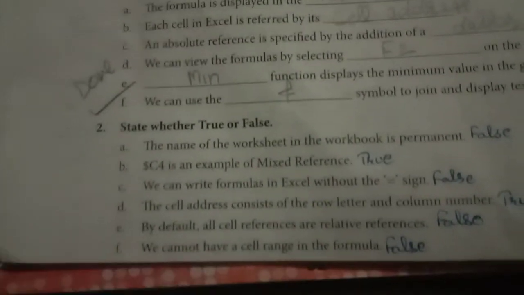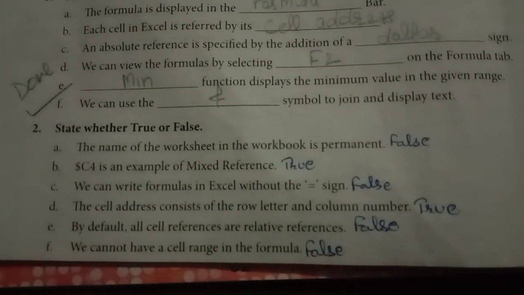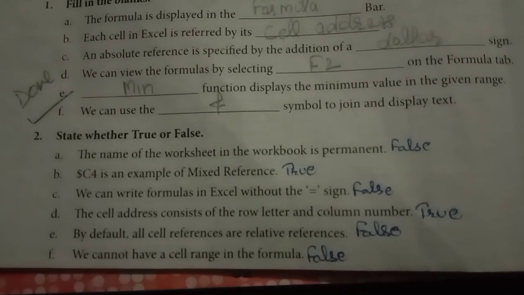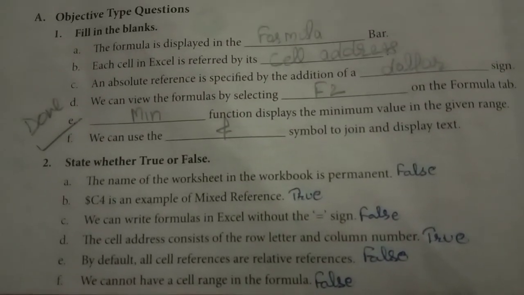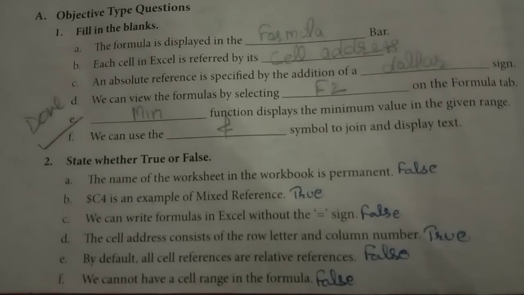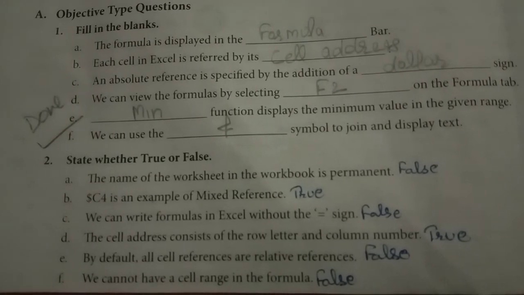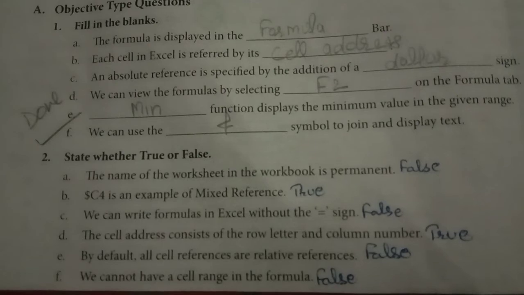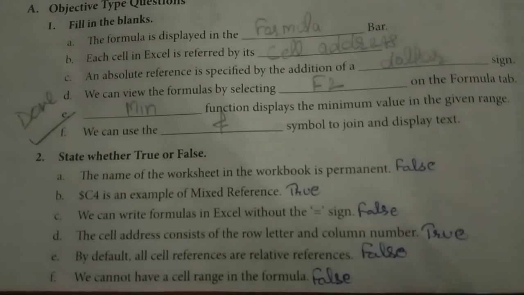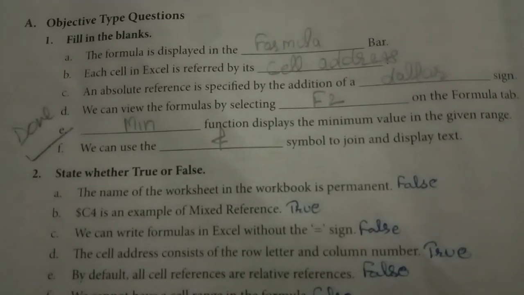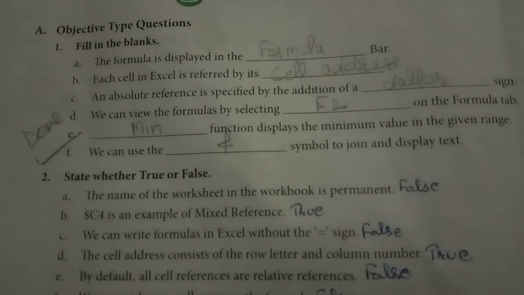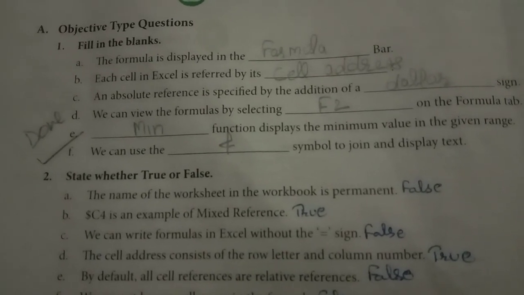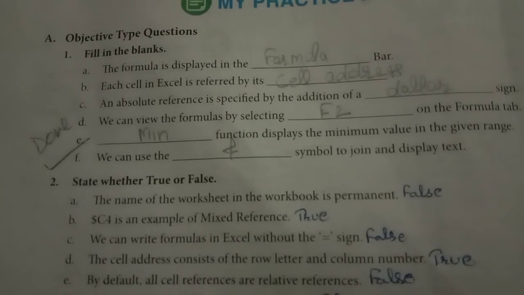And now moving forward to the true and false. The first one: the name of the worksheet in a workbook is permanent. False. If you want to change the name of the worksheet, we can. All of you know how we can change the name of the sheets? We have to double click on the default name of the sheet. It gets selected, and after that, whatever name we want, we can give.